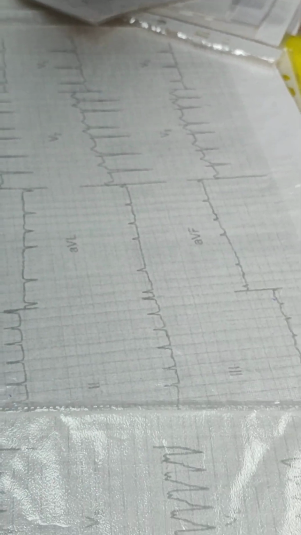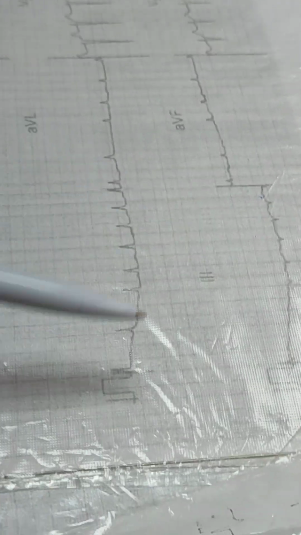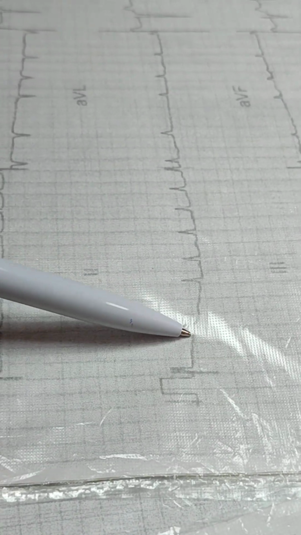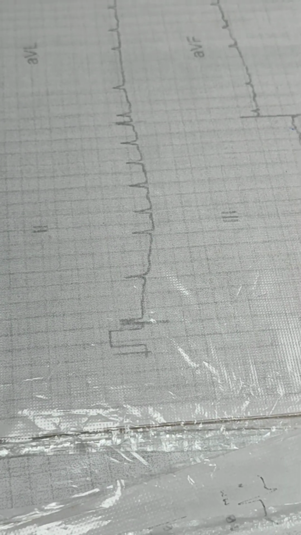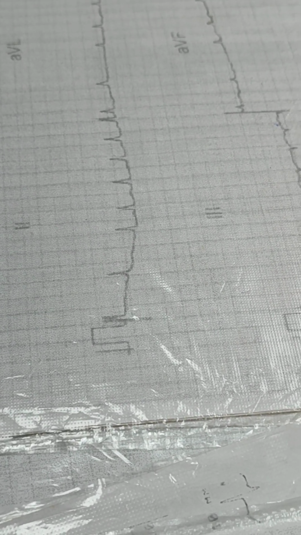Defibrillation. So complex is wide, deformed, no P wave. It is ventricular tachycardia. This one. P waves are absent. There is arrhythmia. No, arrhythmia and absence of P wave. What is it?